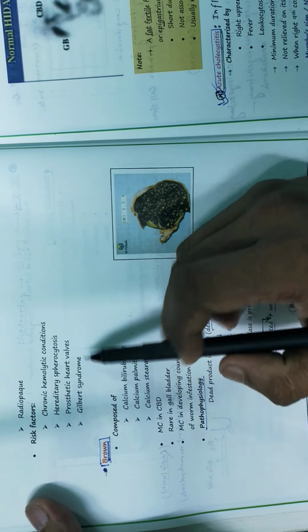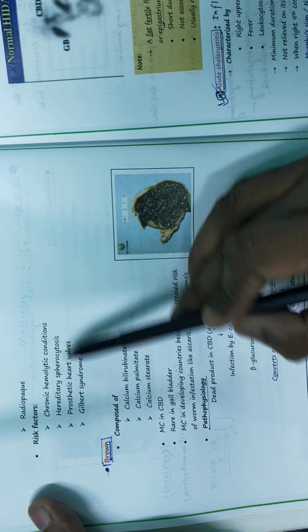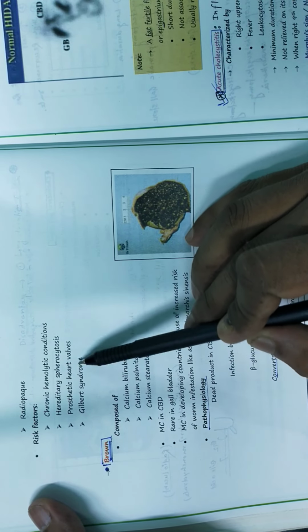Pigmented gallstone has two types, black and brown. First is black. It is composed of insoluble bilirubin pigment polymer, calcium phosphate and calcium carbonate. Property of the black pigmented gallstone: it is hard. See the black pigmented gallstone. Second, it is radio-opaque. What are the risk factors? Chronic hemolytic conditions, hereditary spherocytosis, prosthetic heart valve and Gilbert syndrome.